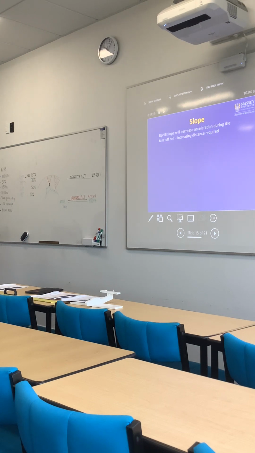And it's going to be the opposite for a downslope. So relate it to an everyday scenario, car on the hill or a bicycle if they don't drive. From AC 91.3, correction is 0.5% distance for each 0.1% slope.